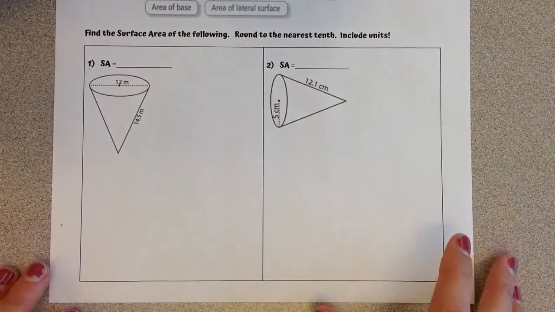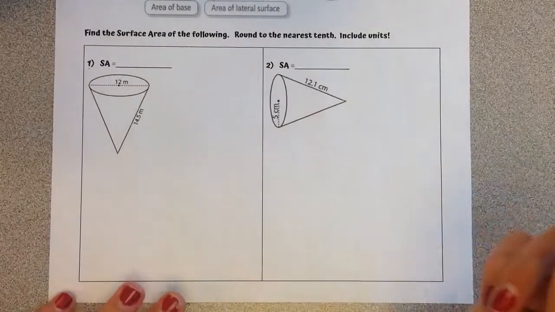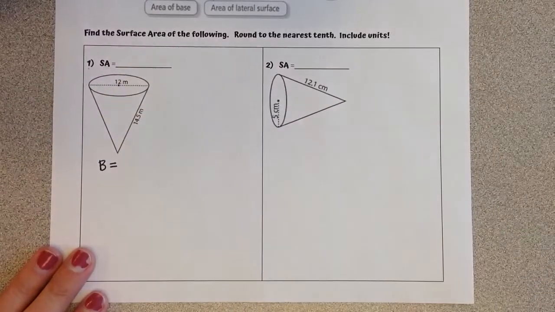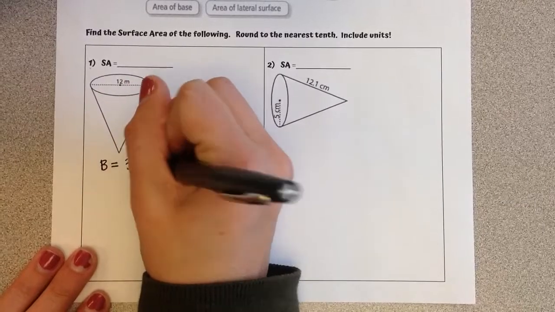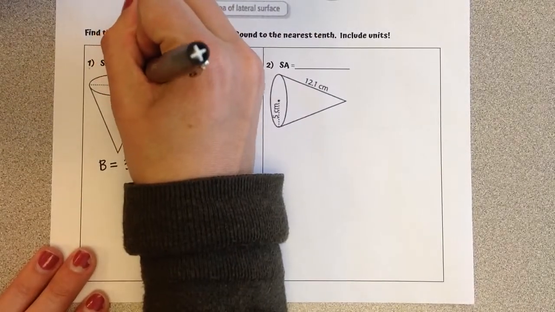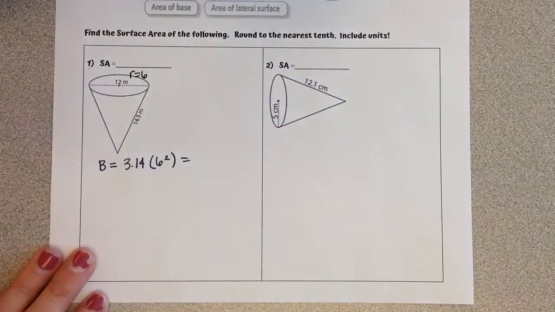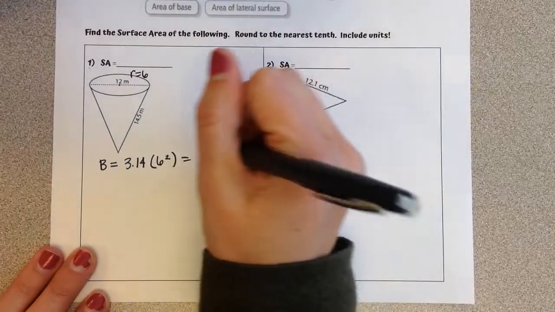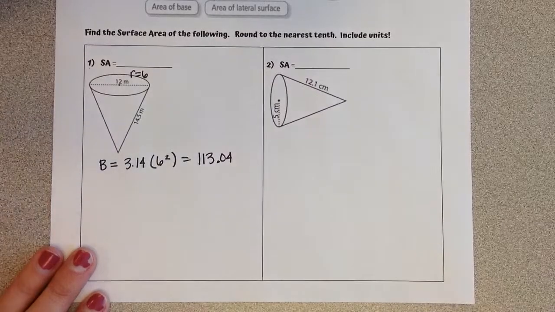Find the surface area of the following. Round to the nearest tenth. So, first I'm going to split it up by finding the base. Our area of the base is a circle, which is pi times our radius. If our diameter is 12, our radius is 6, so pi times our radius of 6 squared, which gives us 113.04.